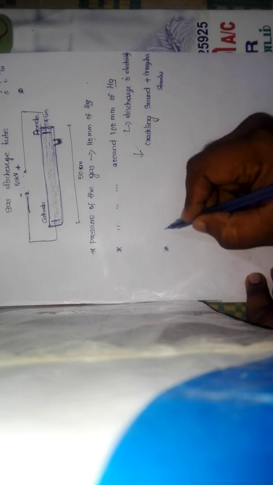Further, the pressure of the gas is reduced to around 10 mm of mercury. At that time a luminous column is formed. It is called the positive column. That is, when the pressure of the gas is reduced to 10 mm of mercury, inside the tube one luminous column appears. Luminous column means one light inside.